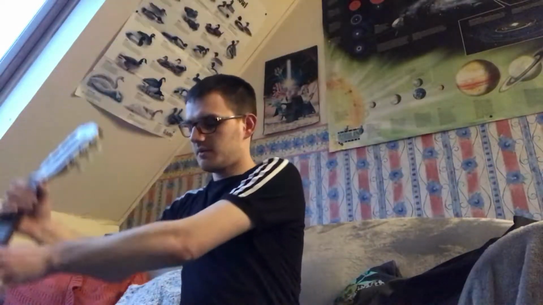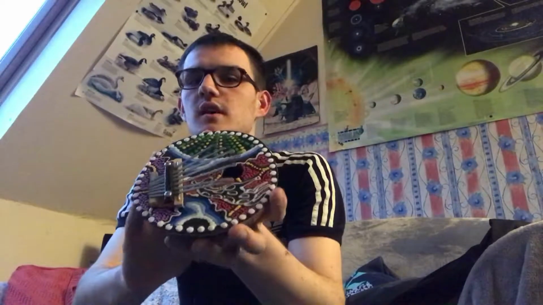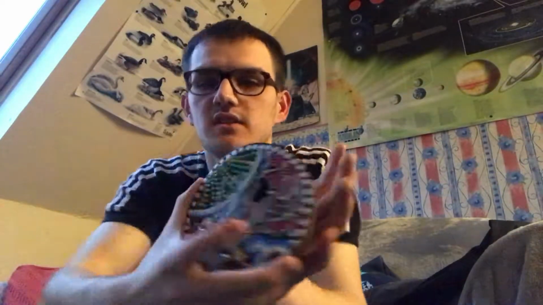I'll just quickly grab it, and I'm not actually sure what the instrument is called. So here it is, and it has quite a unique sound.